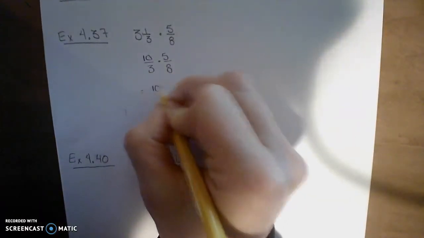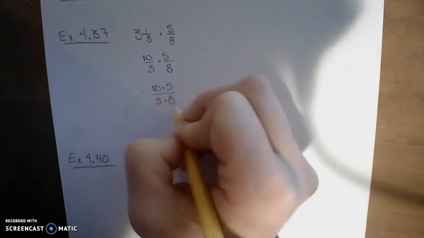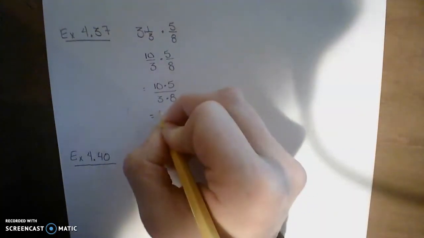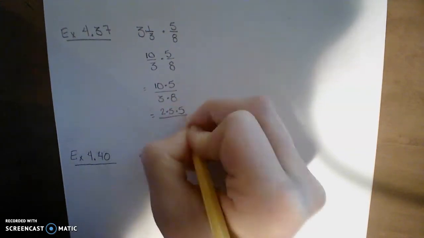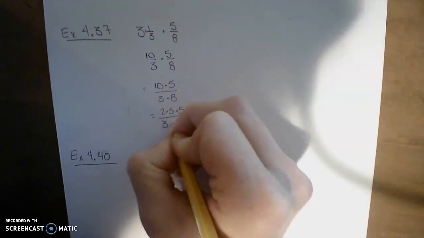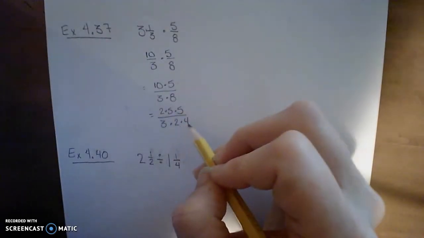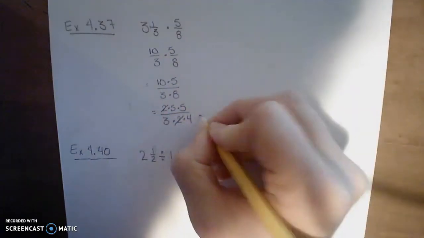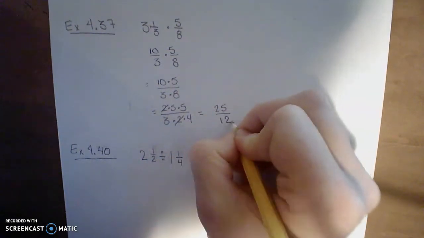So let's write this as 10 times 5 over 3 times 8. And are there any factors in common? Usually, we look at these 10 and 8 and 3 and 5. So any factors in common between 10 and 8? Indeed, there's a 2. So I'll write 10 as 2 times 5, and then there's another times 5. And then in the denominator, I have 3 times 8, which could be written as 2 times 4. And of course, now we will identify our common factors. Divide by 2, divide by 2. And what I'm left with is 25 in the numerator and 12 in the denominator.